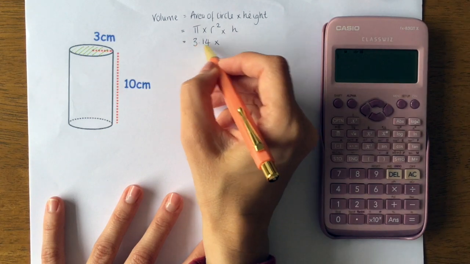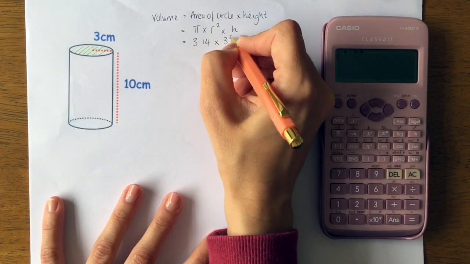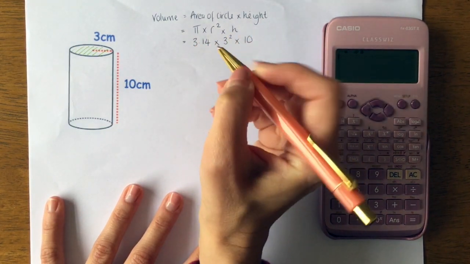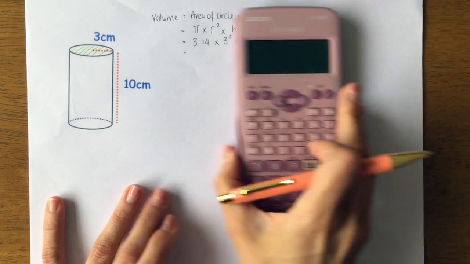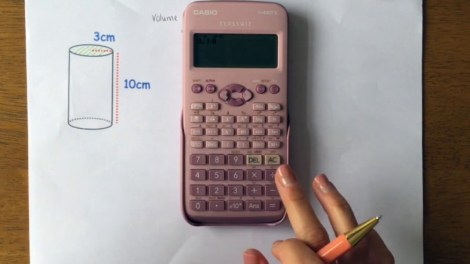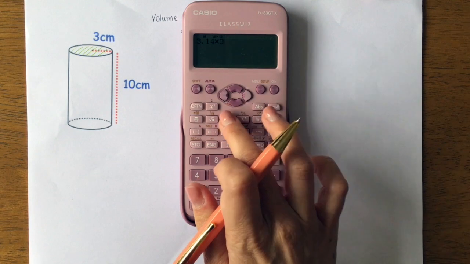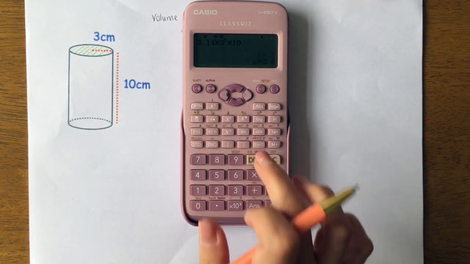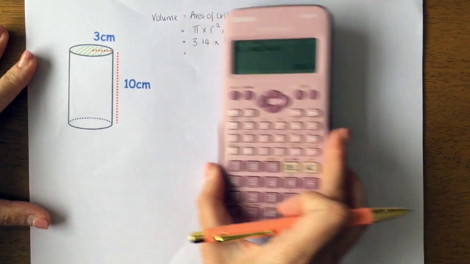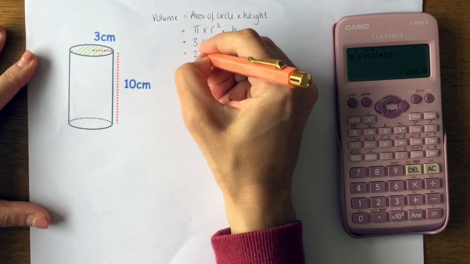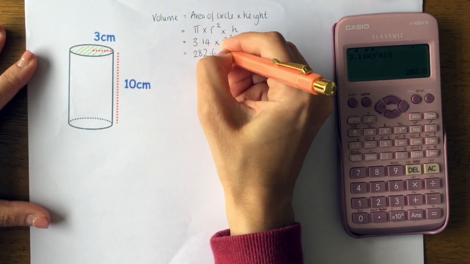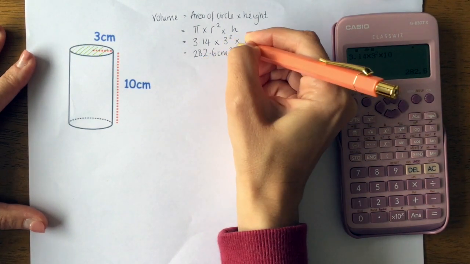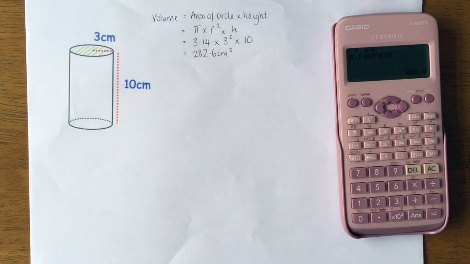So 3.14 times 3 squared times 10. So I type that in my calculator, 3.14 times 3 squared times 10. And I get the answer 282.6 centimetres cubed for volume. Okay, so that's all you need to do to work out the volume of a cylinder.